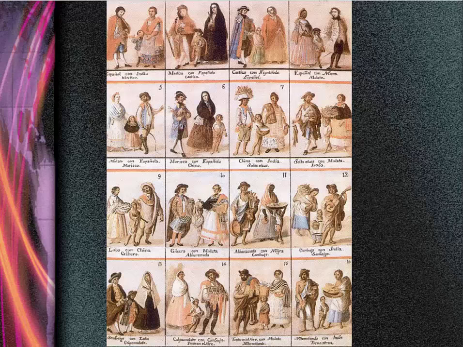It was a very complex system that was set up. Eventually the system was kind of ditched because it was just too complex. But the people of mixed origin were called castas, and they were shopkeepers, they were small farmers. In 1650, the mixed people were about 5 to 10% of the population. By 1740, they were 35 to 40% of the population.